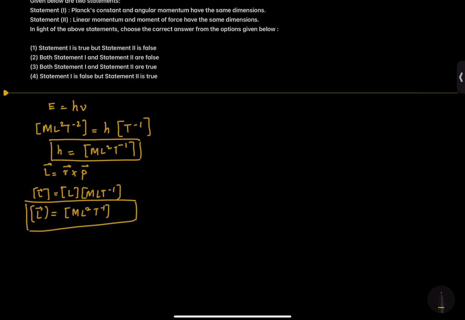Next we'll analyze the dimensions of linear momentum and moment of force. Linear momentum is straightforward. p = mv, right? Where m is mass and v is velocity. So what do the dimensions of that become? M L T⁻¹, right? The dimensions of p.